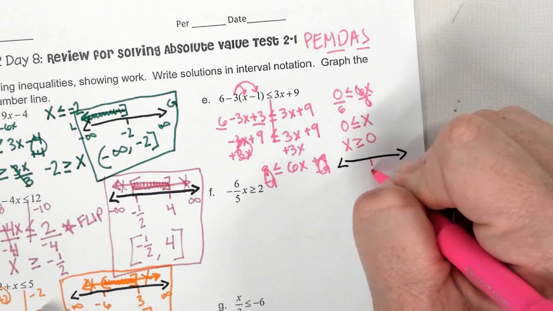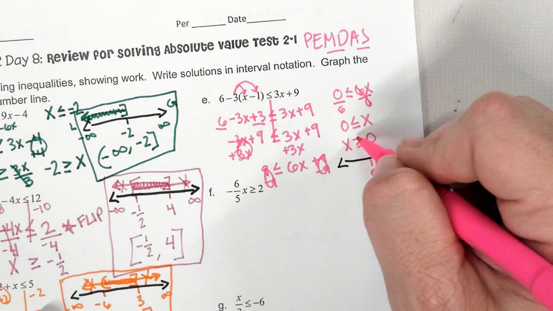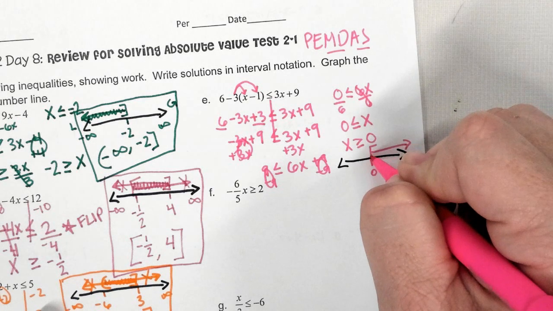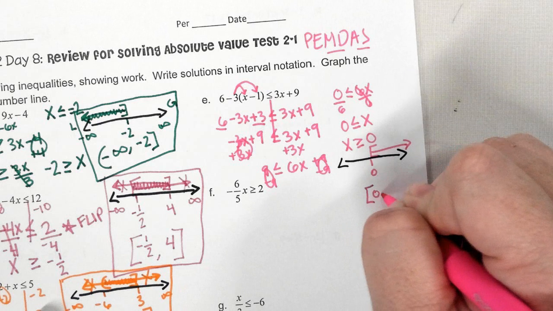We have 0. Remember, 0 is a number. It's okay to get 0. x is greater than or equal to 0, greater than, equal to, so we have 0 to infinity.